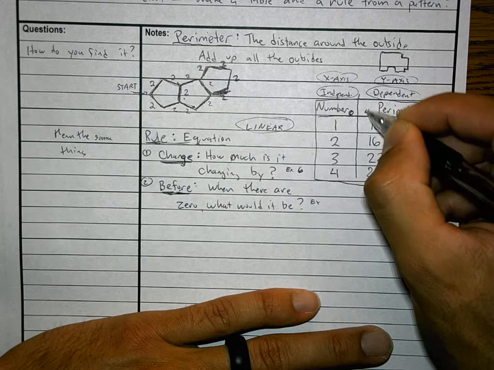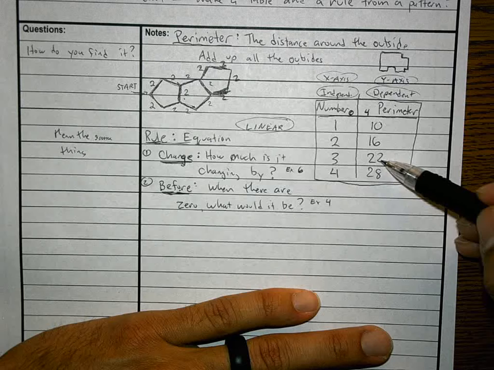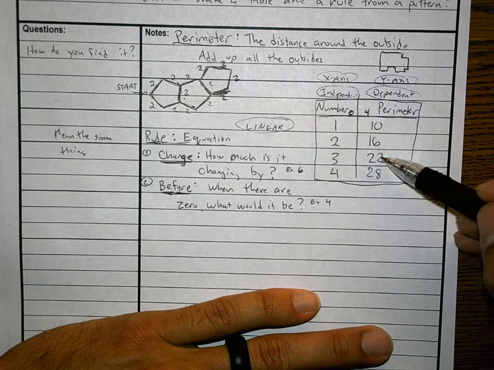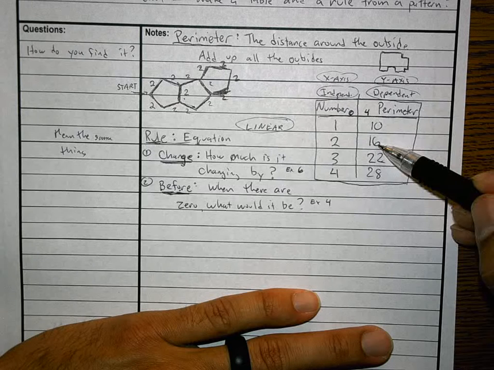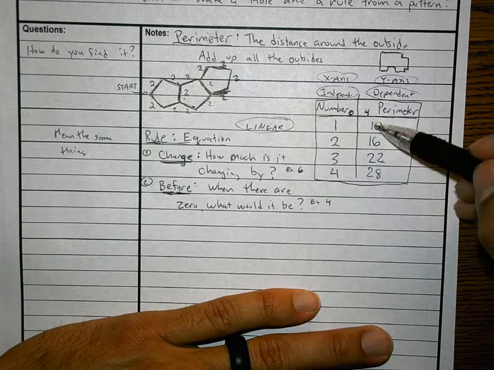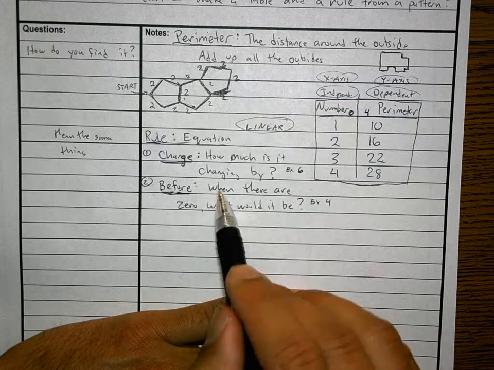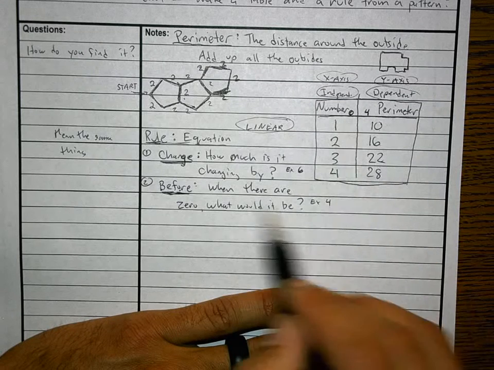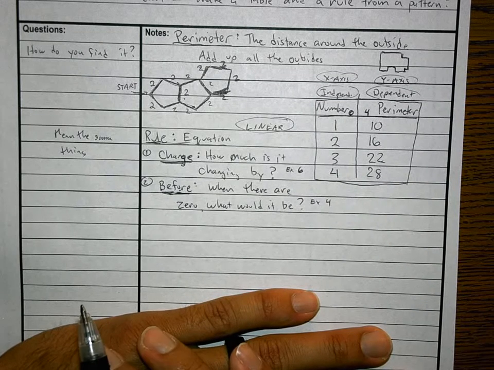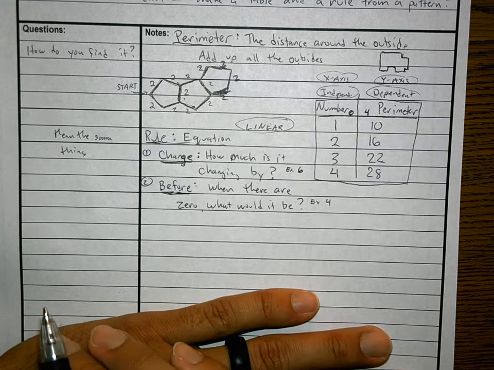Now, some people are going to say, wait, I don't understand. How did you get 4? Can we go backwards? What happens when I go from 22 to 16? What am I doing? And if I go from 16 to 10, what am I doing? If I want to go to 0, I can do the same amount and subtract 6, and I can figure out that when there are 0 shapes, this would be 4. That's where it would be before the first shape. That's where it begins.